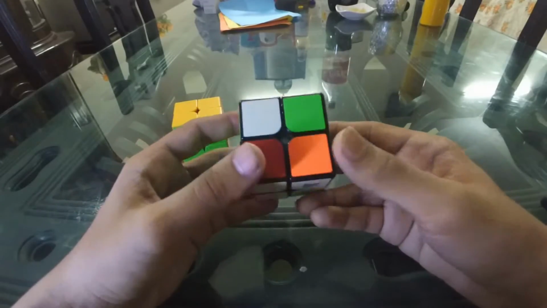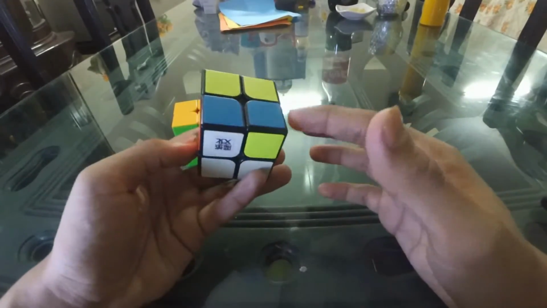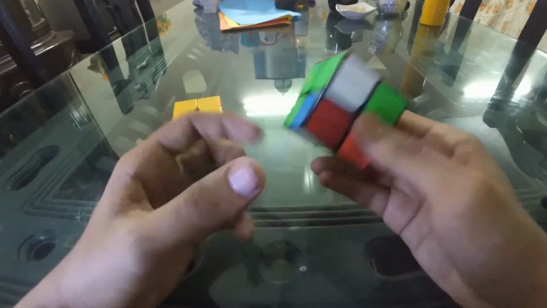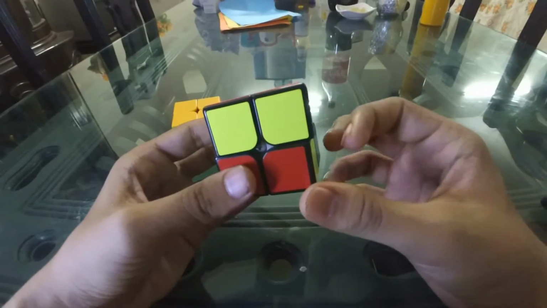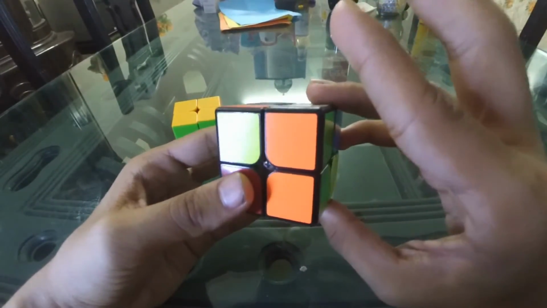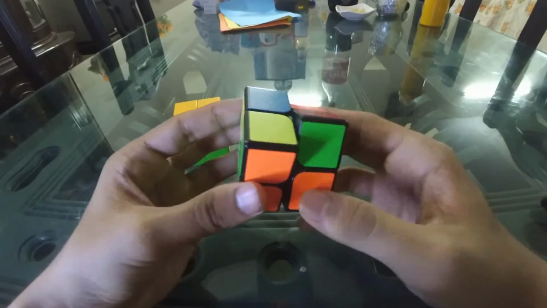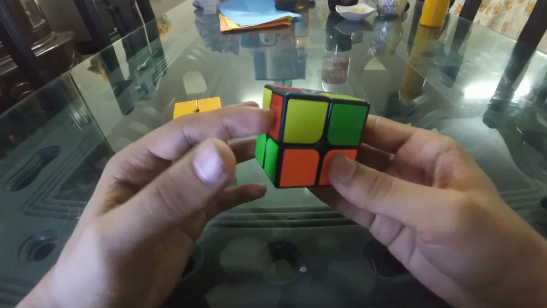Here I will do something like this. I see these two are diagonal and these two are diagonal, so if I insert this here, this will be a diagonal layer. So I'll do R prime U2, but instead of doing R, I'll do R prime, then F2, then R2. So I will get a full layer, and then anti-Nicholas case.